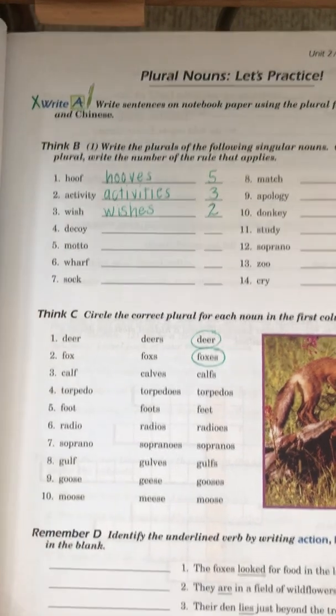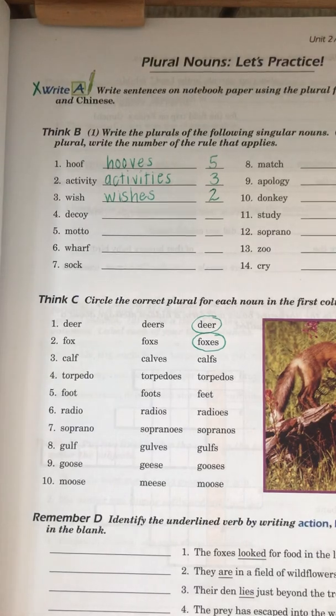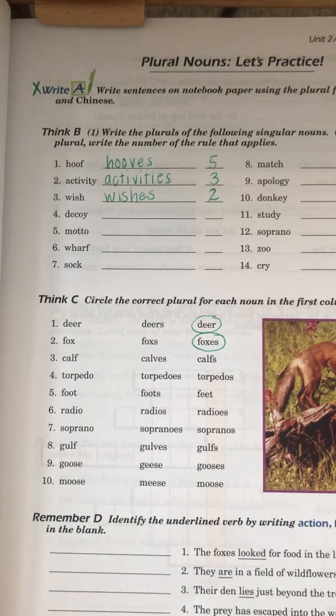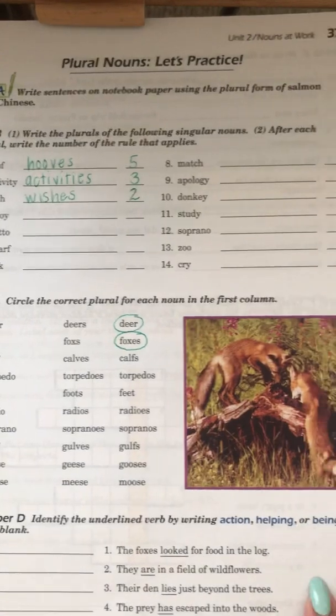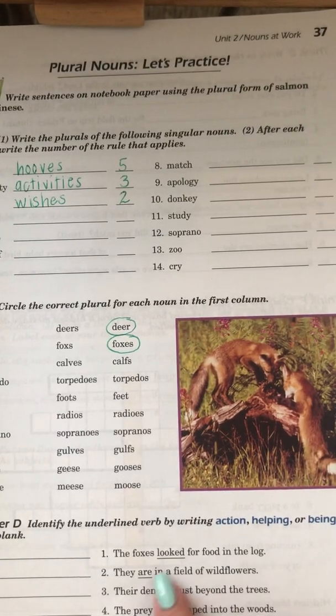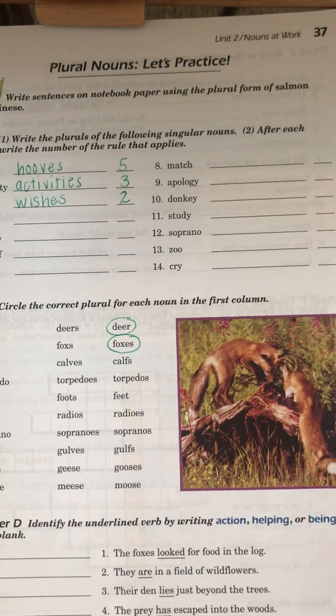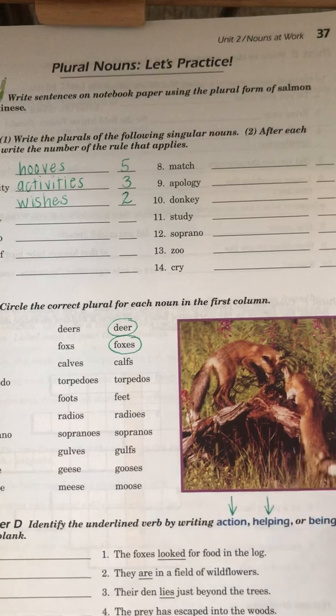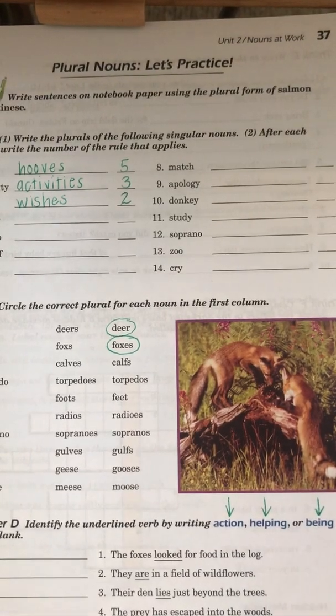Down here for Remember D, remember that every time that we see remember, it means that we've already done this exercise or this activity before. So here we have a little exercise on verbs, and we did a bunch of verbs. All you're going to do is identify the underlined verb. So you're just going to look at the underlined word and decide whether it's an action word, an action verb, a helping verb, or a being verb. And we've done this often.